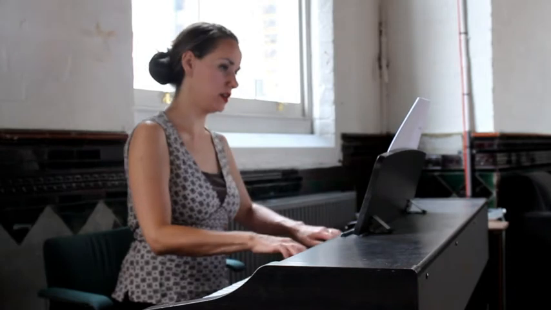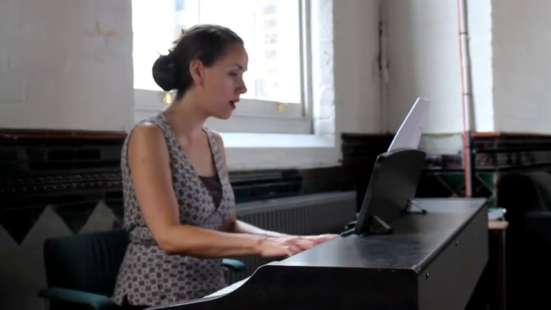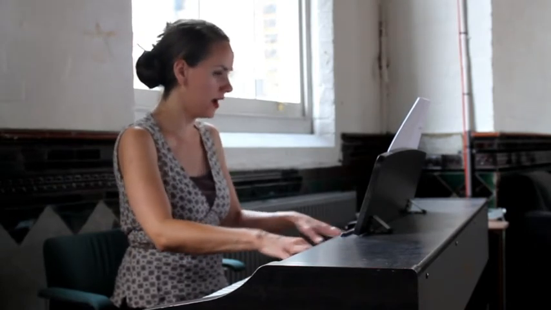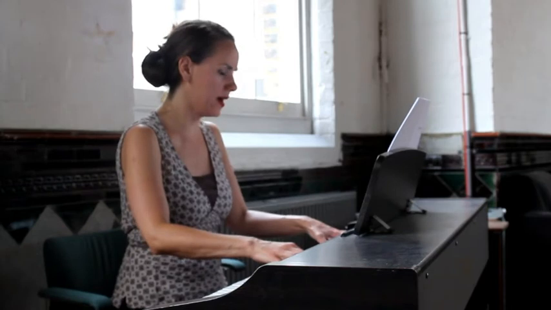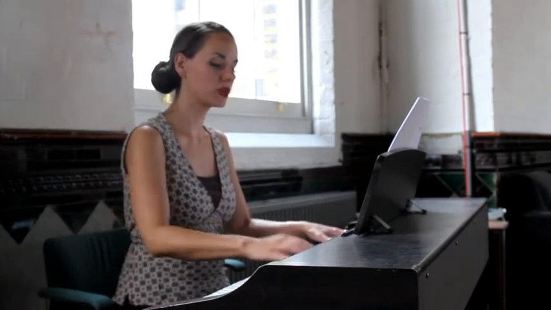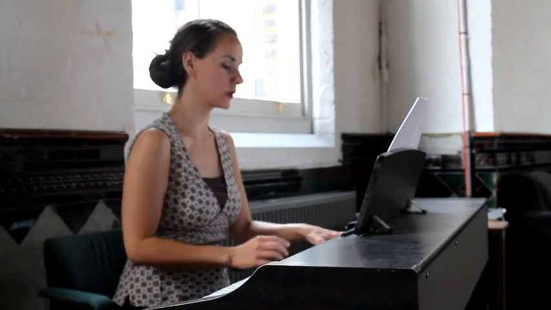I see it shining plain. And then from here, we've had this lovely glimpse of hope in this really resplendent F sharp major.